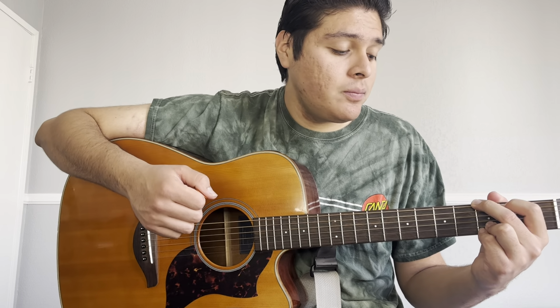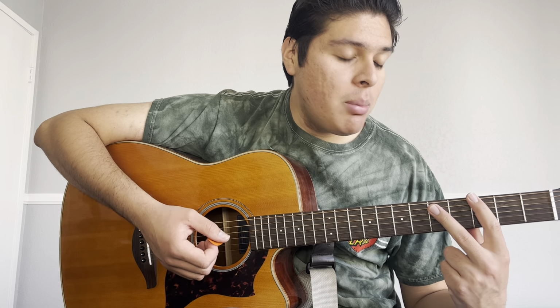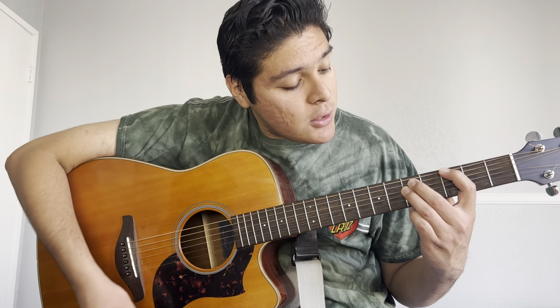So let's get started. There's two different ways to play both just the chords and then also the melody. So let's get into it. It would be this G bar chord. Most of the song is probably played with bar chords since it's punk.